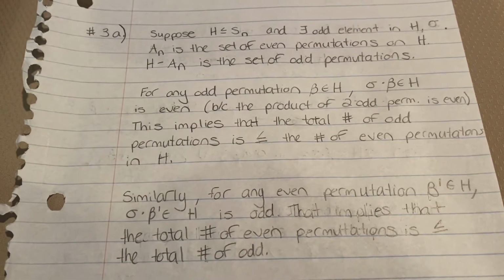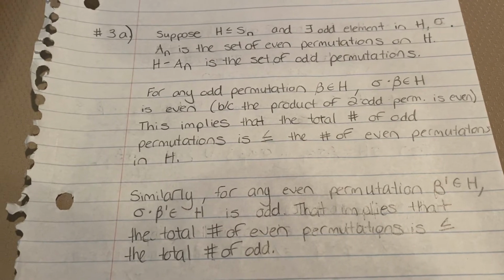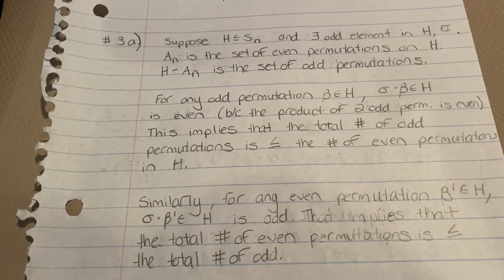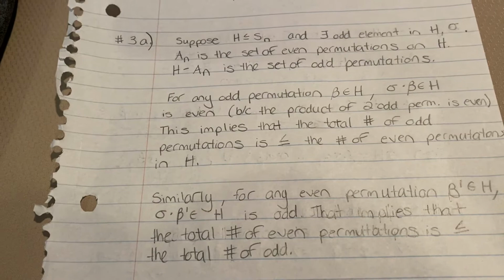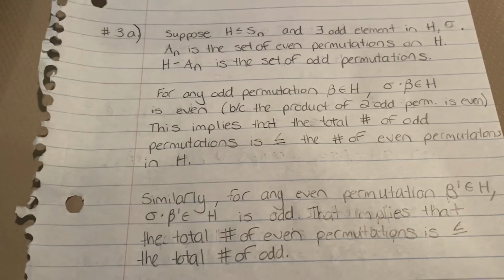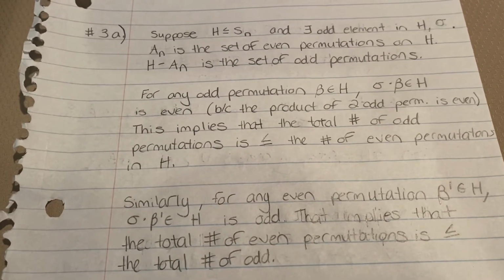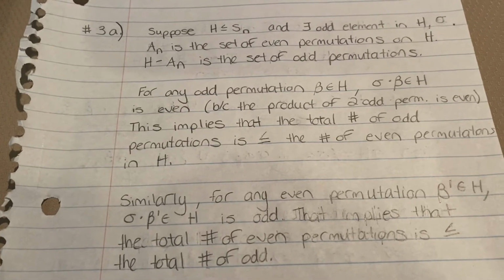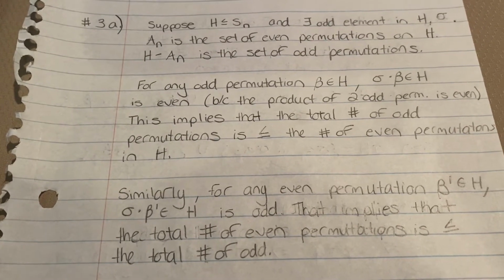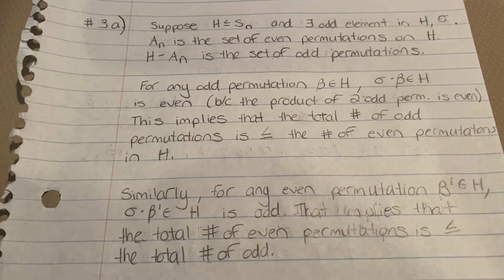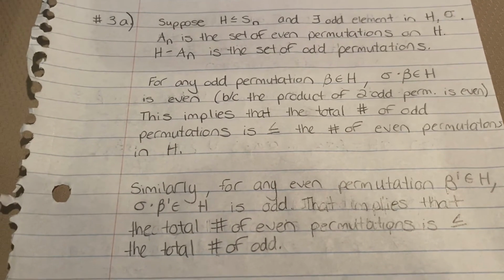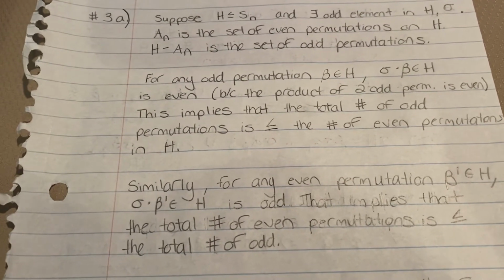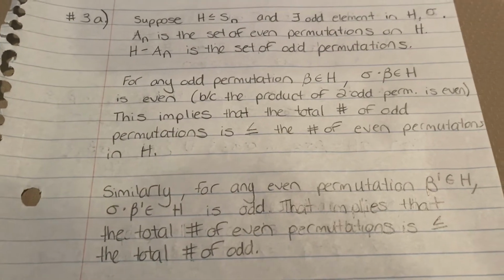And we're calling that, oh, I forgot what that symbol is called. I think it's sigma. Let's go with sigma. So An is the set of even permutations in H. H minus An is going to be the set of odd permutations. So that's just the notation in the proof.